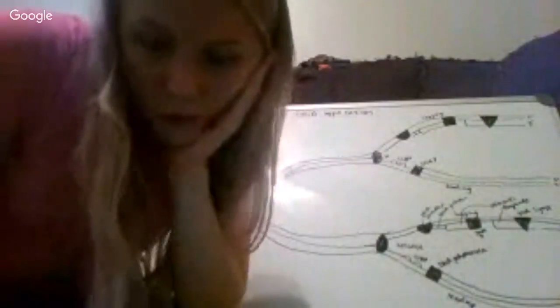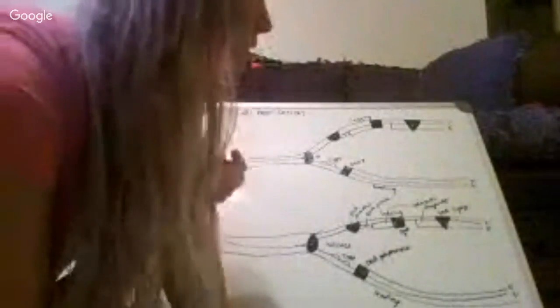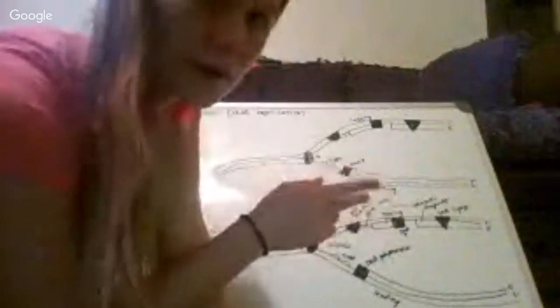But yeah, let me make sure I did everything I was supposed to do. Indicate the replication forks, 2 leading strands, Okazaki fragments, and products of replication, indicate polarity. So I indicated polarity. I didn't technically draw the end products of replication. I mean, what are the end products? The end product being a complementary strand being created, because I did that. What I didn't do is I didn't connect the strands back together.